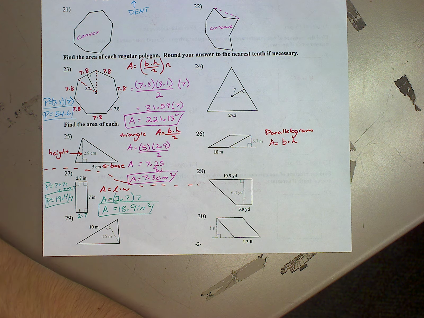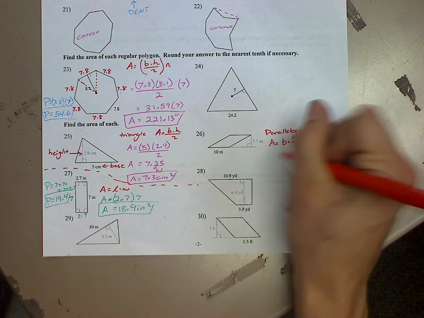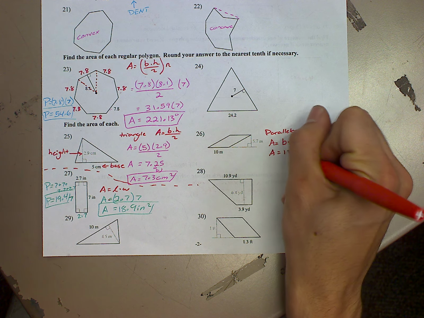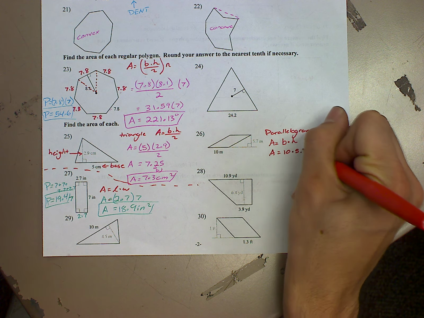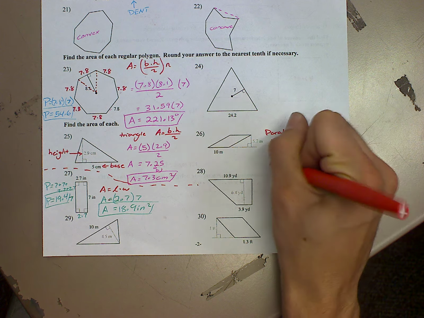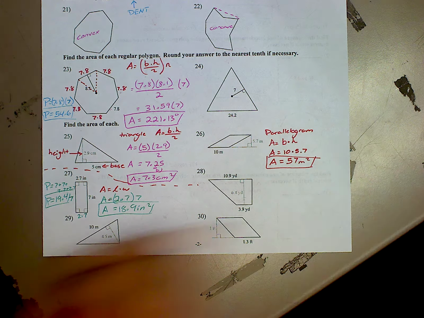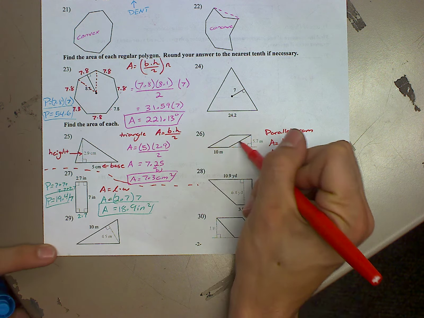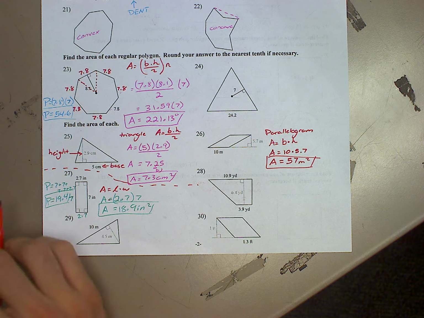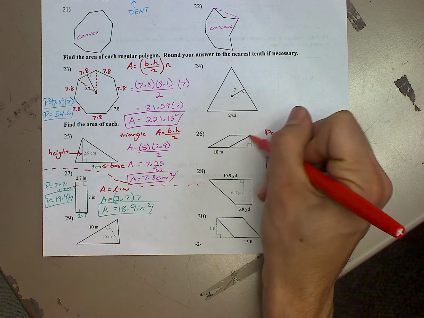The equation is base times height divided by 2? No, just base times height. Then what's a rhombus? There's a separate equation for a rhombus that deals with diagonals, but a rhombus is also a parallelogram, so just do this. So it'll be 57 meters squared. Remember, if it's a parallelogram, you wouldn't find the perimeter unless you knew this side here.